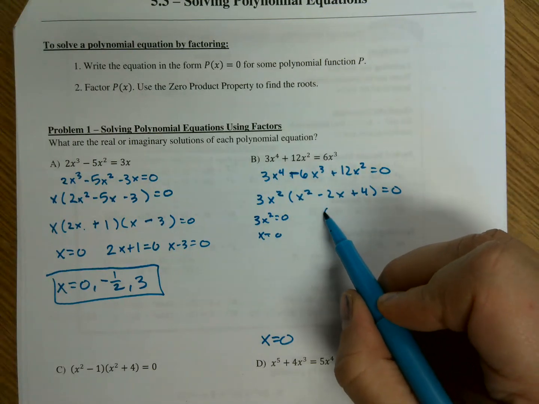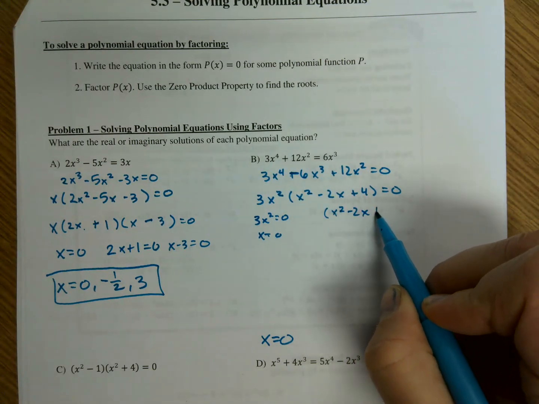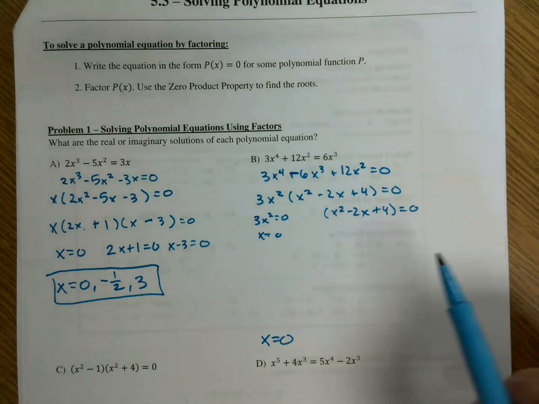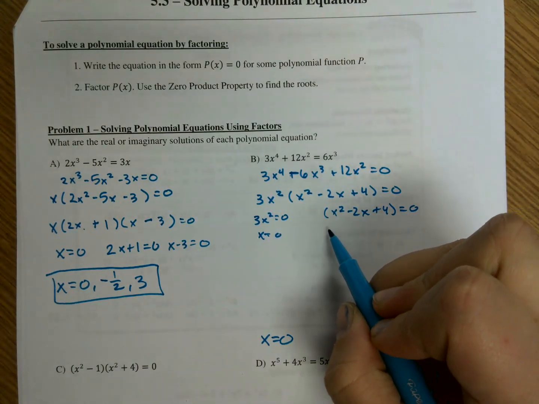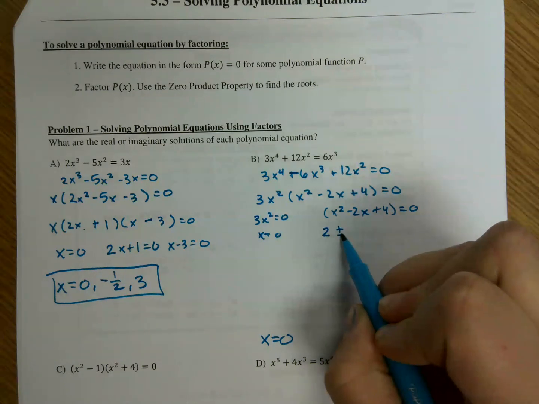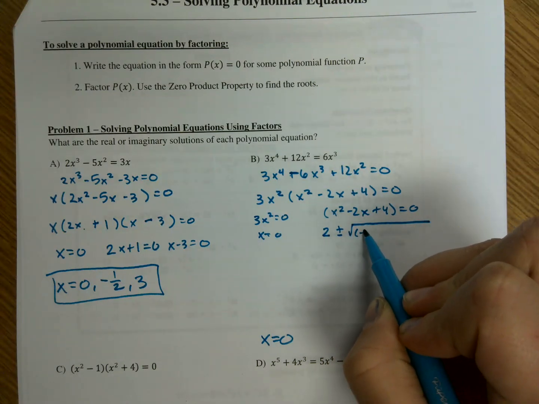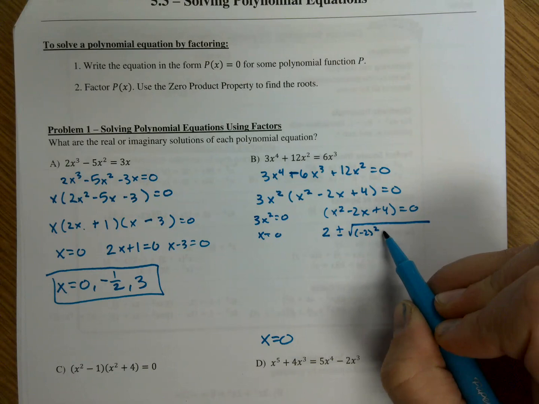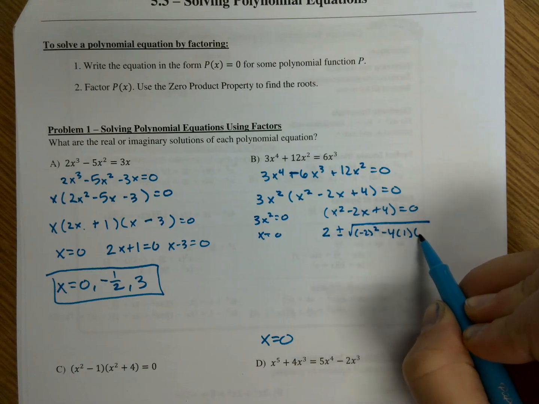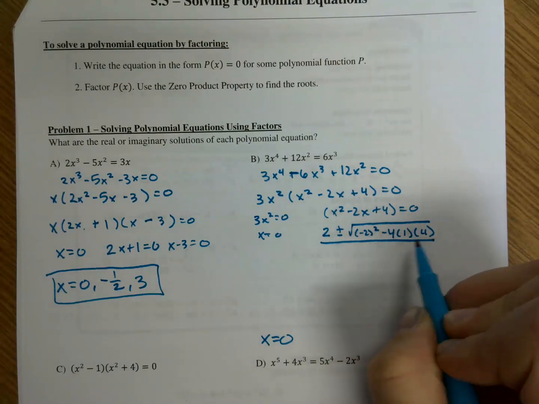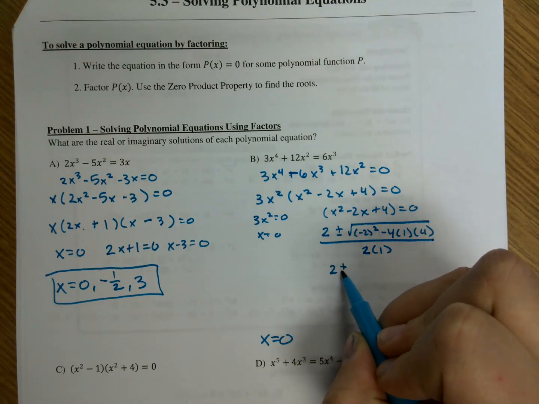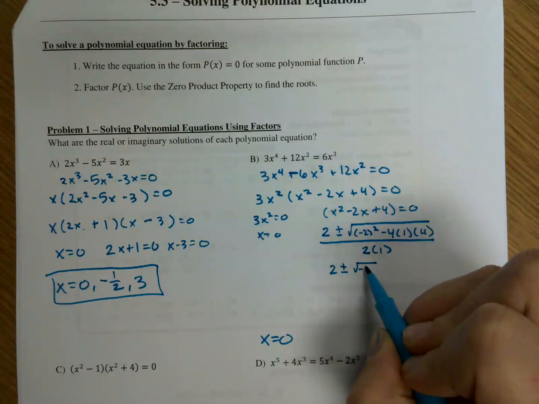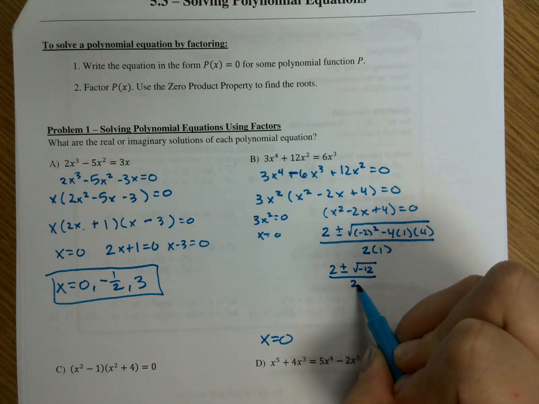Here, if I just focus on this one, I can't solve this by actually doing opposite arithmetic, but I can do it with the opposite b, plus or minus the square root. Notice why I'm putting this in parentheses, b squared minus 4ac all over 2a. So now I can simplify this to plus or minus the square root of negative 12 over 2.